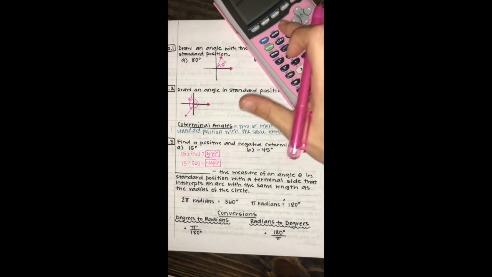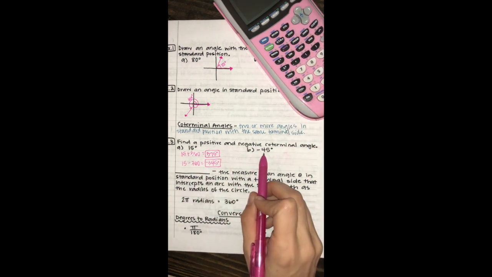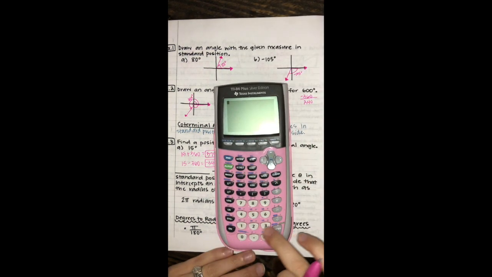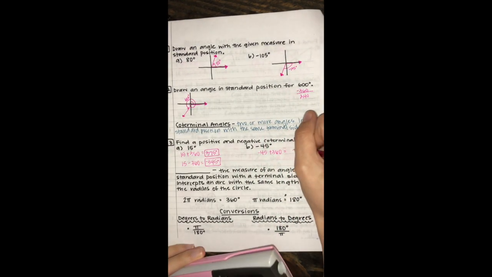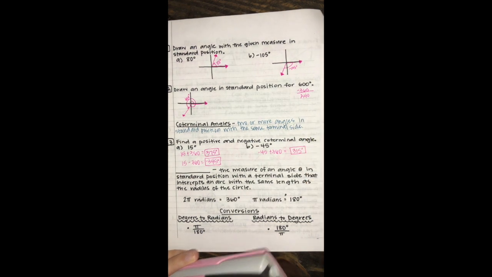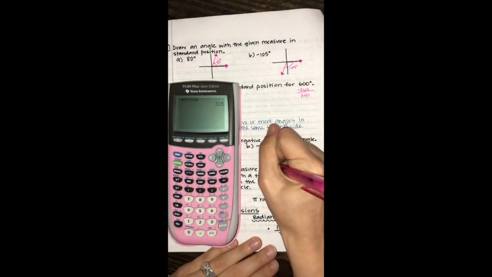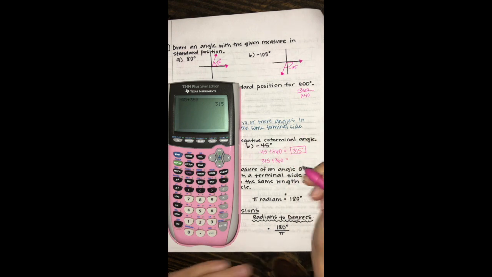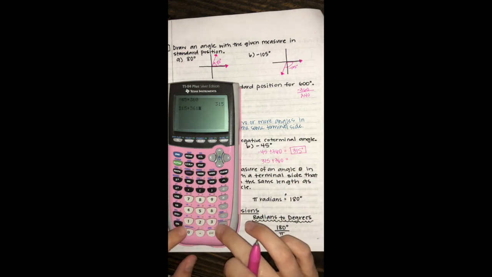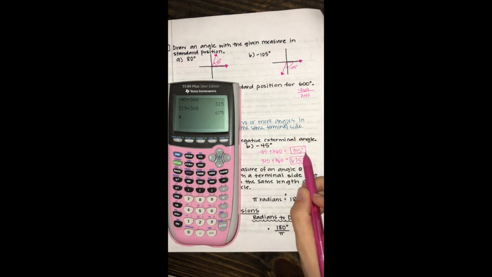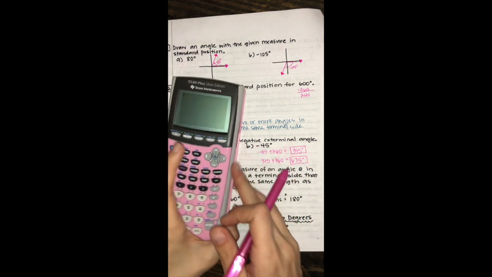For B, instead of starting at a positive, we're already at the negative. So we need to add 360 first, and that would get us into the normal range between 0 and 360. So 315. I like to think of that as maybe our original. That's not necessarily the best wording for it, but that's how I like to think about it. And then now, since this would be our 0 to 360, we take that 315 plus 360 to get the next positive coterminal angle, 675. So again, I like to think of 315 as my original, negative 45 is my negative, 675 is my positive. That's kind of the wording I use to help me keep it straight. So those are coterminal angles.